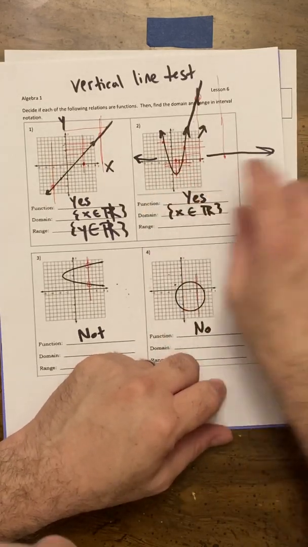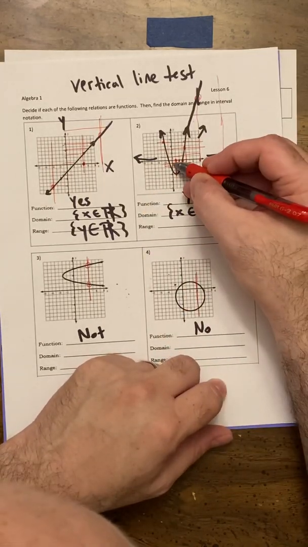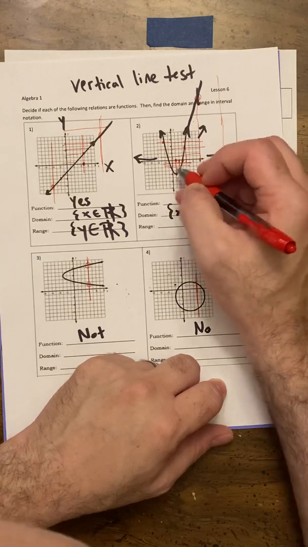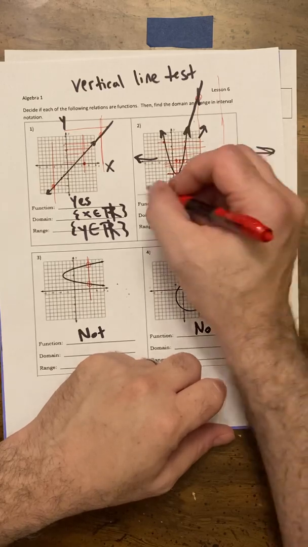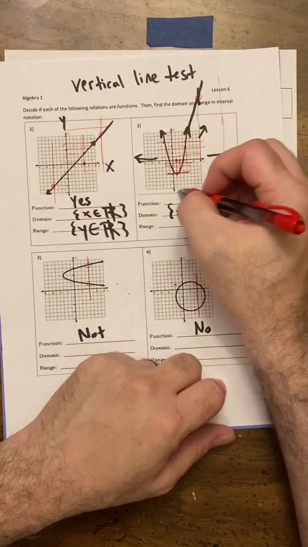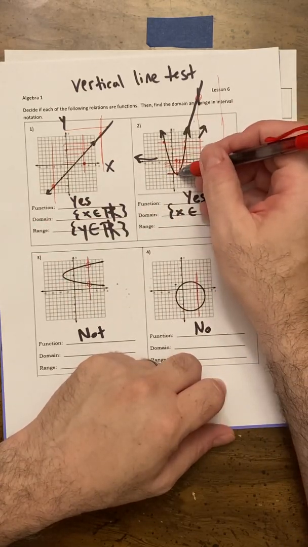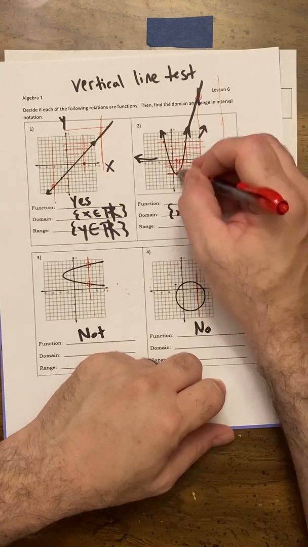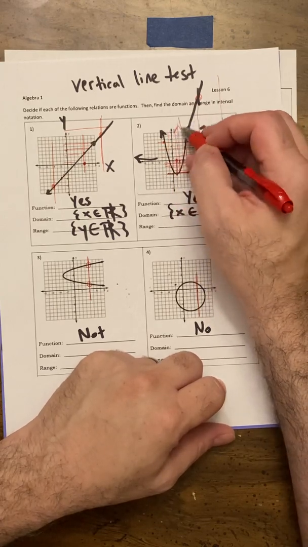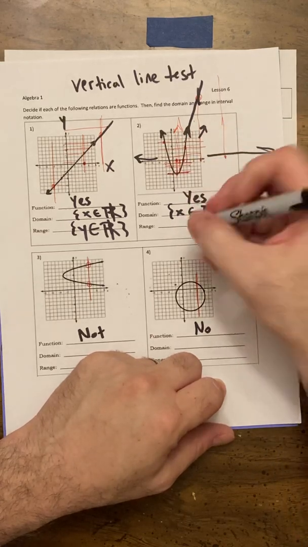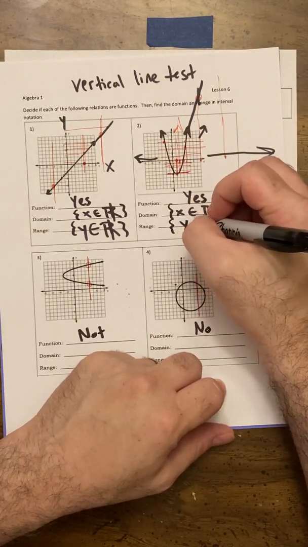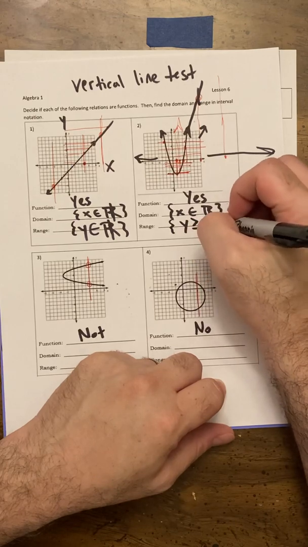So what's the lowest value it goes to? Let me count that. -1, -2, -3. -4 is the lowest value. -5, -6, there is no graph down there. Absolutely nothing. So y's actually start at -4 and then go up forever. You see, it clearly goes up forever, but it doesn't go below this turning point here. So for the y values, we get that y is greater than or equal to -4.